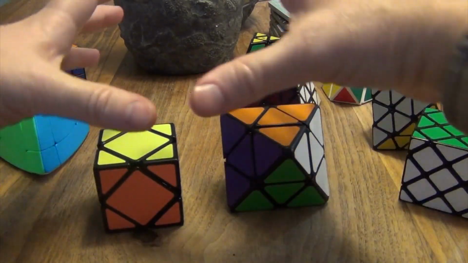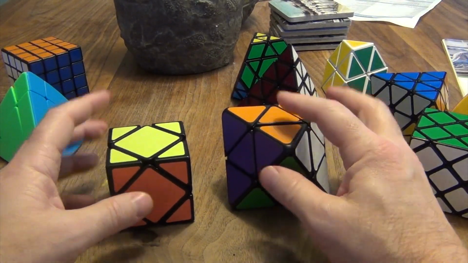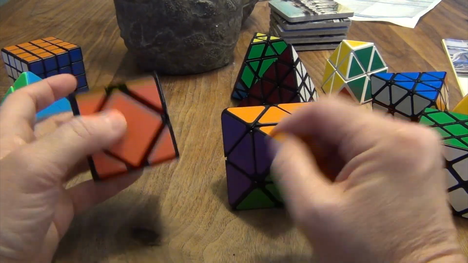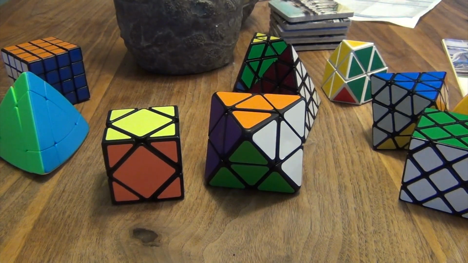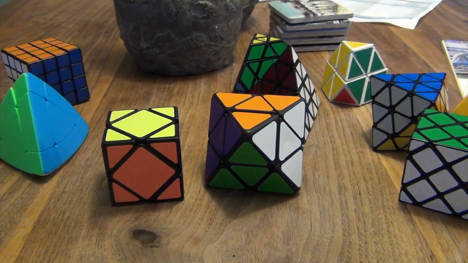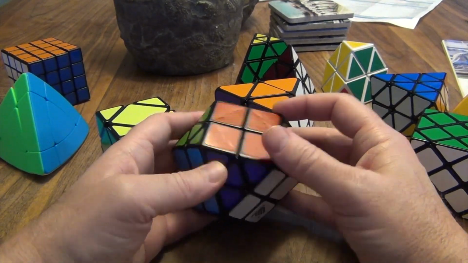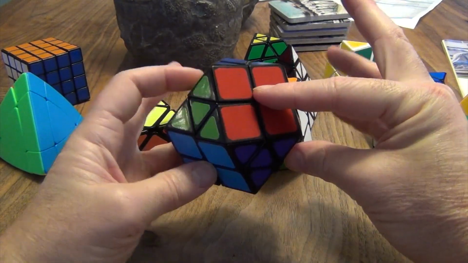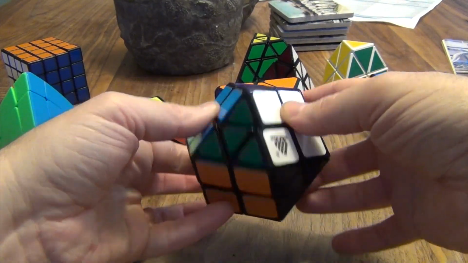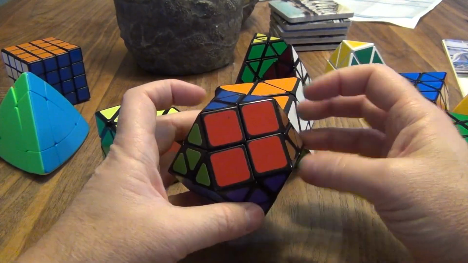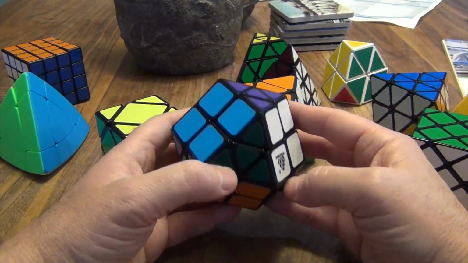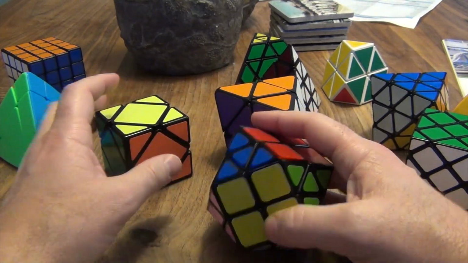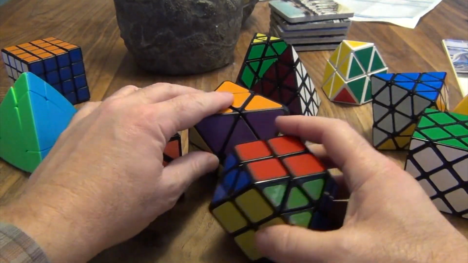If I took them apart and combined them together, I'd have a shape where it has all 6 of these and all 8 of these. And there's a puzzle like that, and we call those cuboctahedrons. So this would be an example of a cuboctahedron. Notice you have 6 square faces, and you have 8 triangular faces. So this cuboctahedron is a combination of these two twisty puzzles.